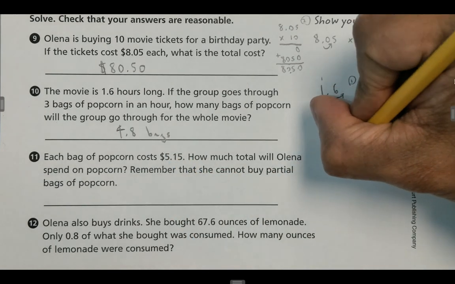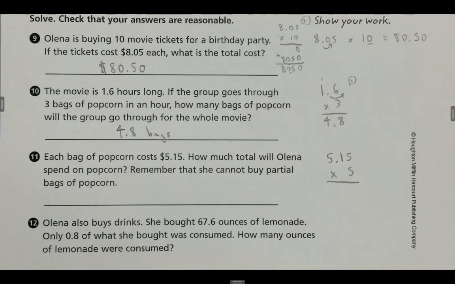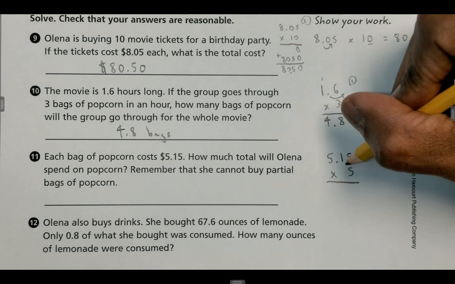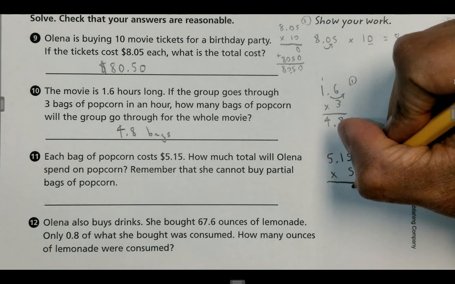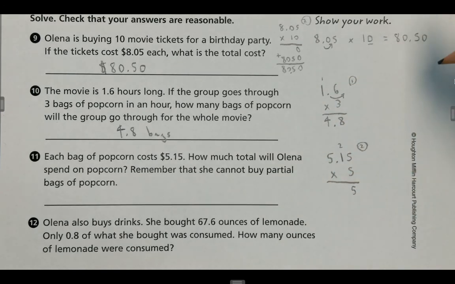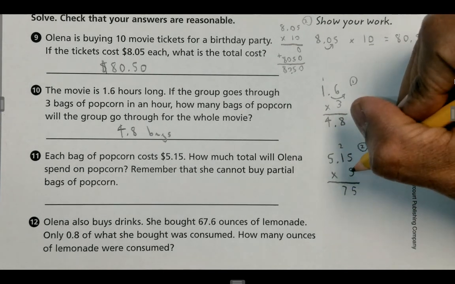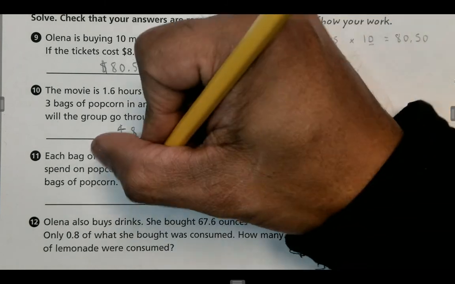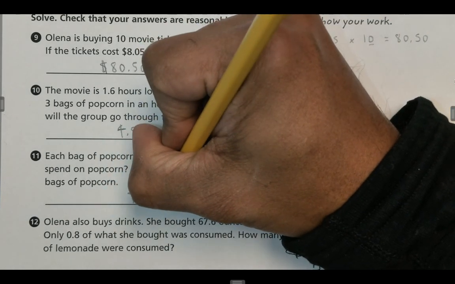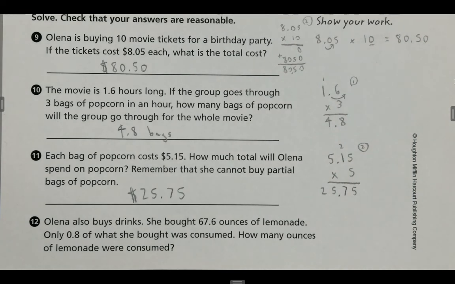So let's set it up. $5.15 multiplied by 5. 2 pushes to clear out the decimal point. 5 times 5 is 25. 5 comes down, 2 gets carried. 5 times 1 is 5, plus the 2 is 7. 5 times 5 is 25. Come in 2 places. $25.75 is the amount spent on popcorn.